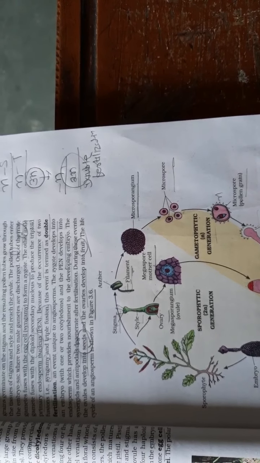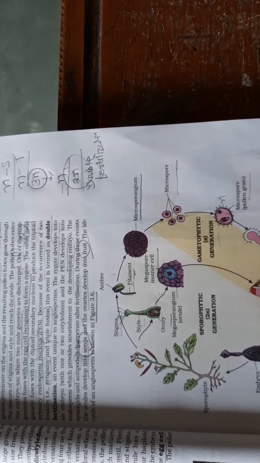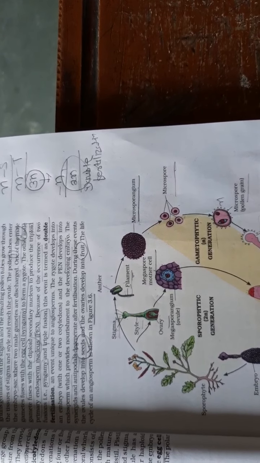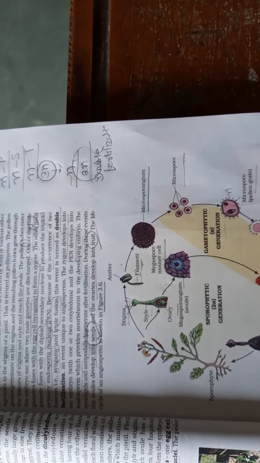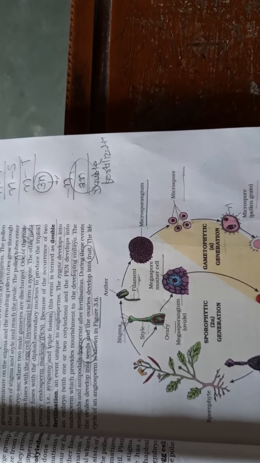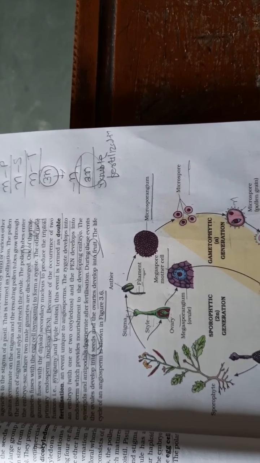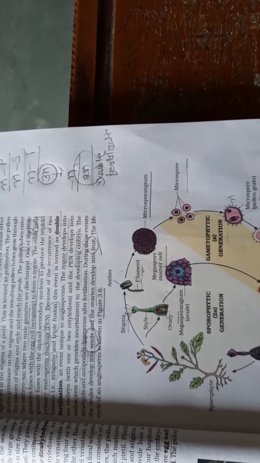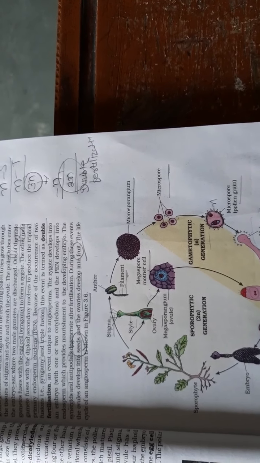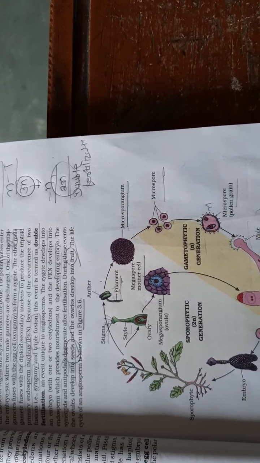This is a nucleus, and these are three antipodal layers, meaning 3N, triploid endosperm nucleus, and only one cell is collected, the zygote. The zygote divides by continuous division, and the embryo is developed.